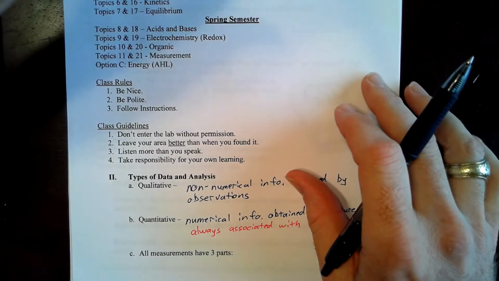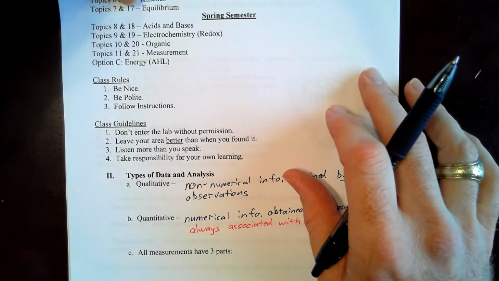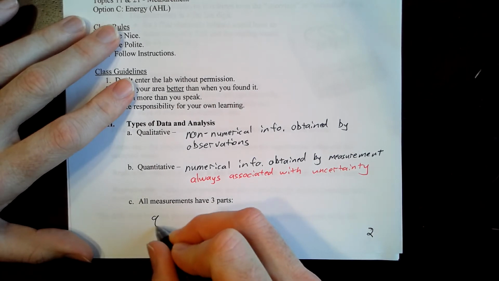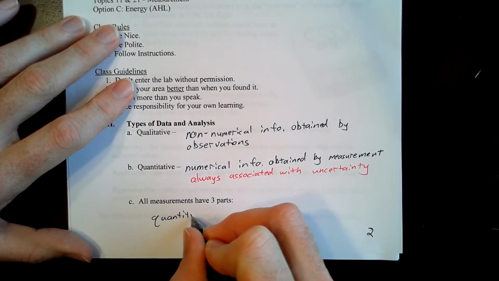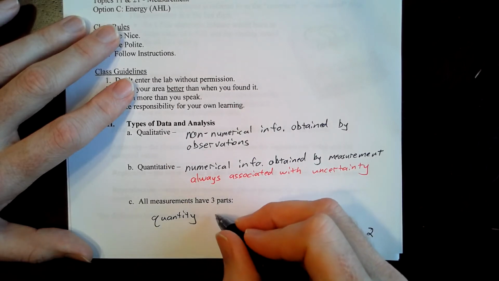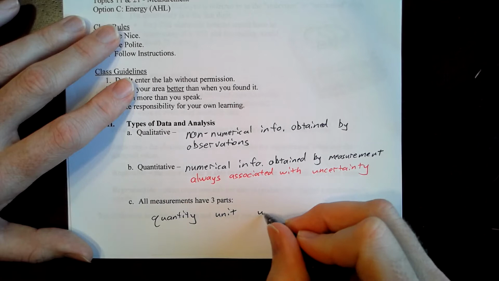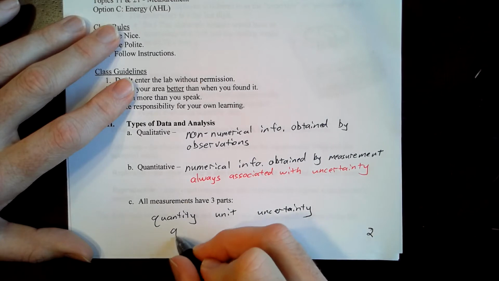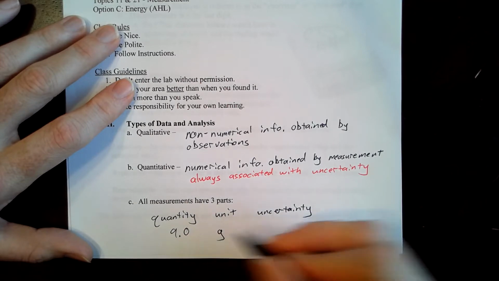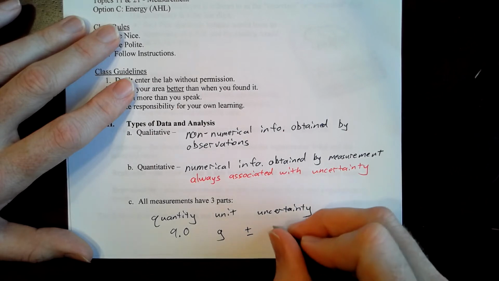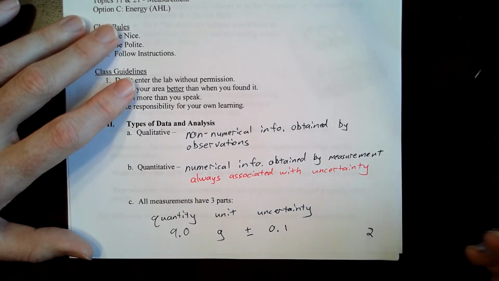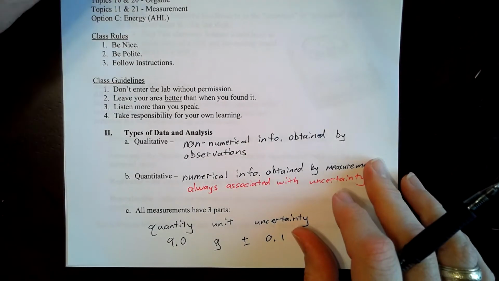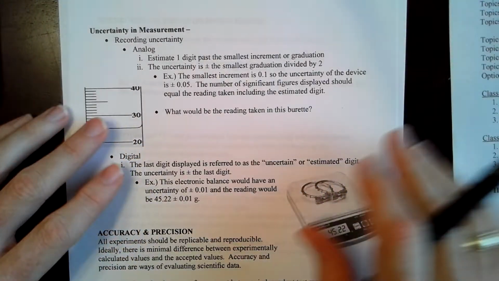So now all measurements will have three parts. That is going to be the quantity, the unit, and the uncertainty. So 9.0 grams plus or minus 0.1, right? You can put the unit after the uncertainty or before. Nobody really cares. Okay, so let's talk about that uncertainty.